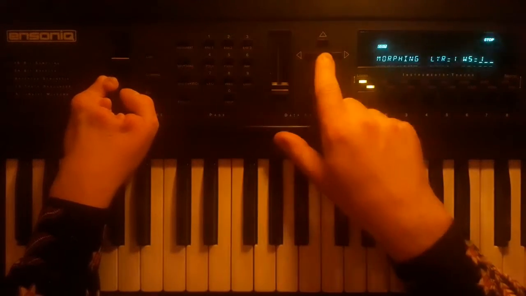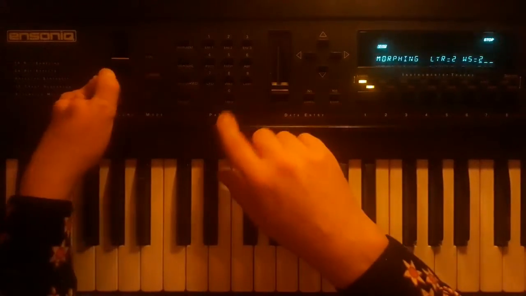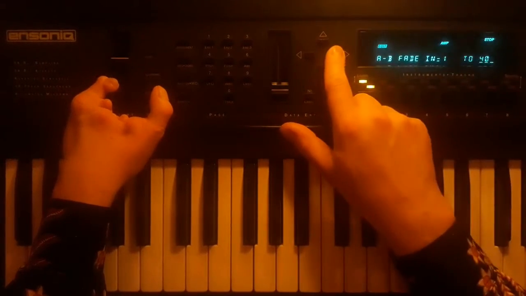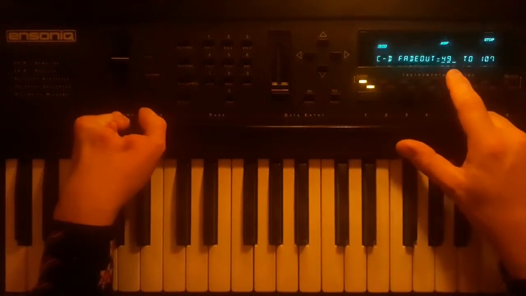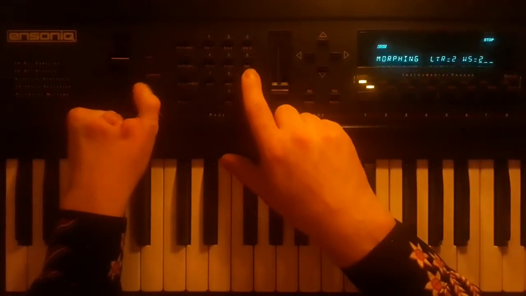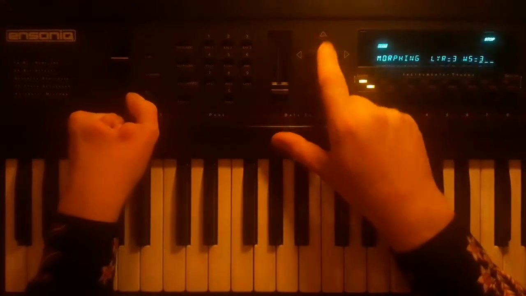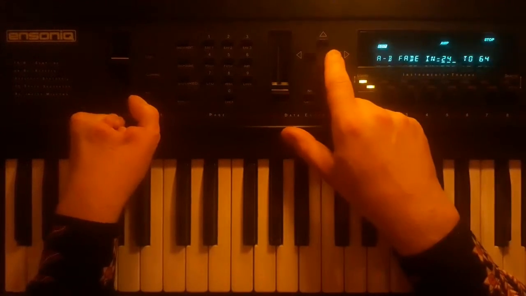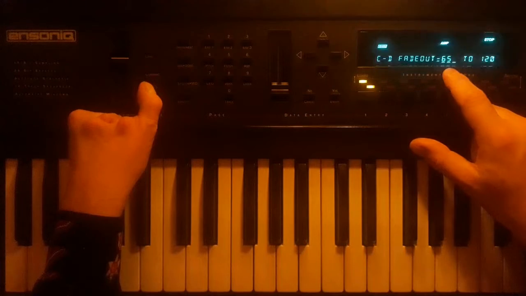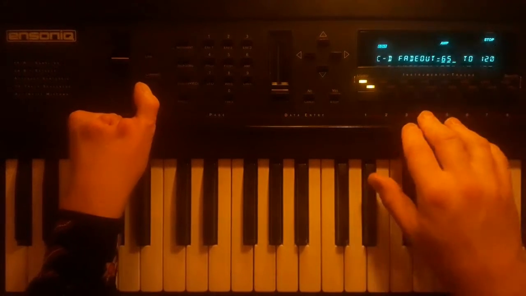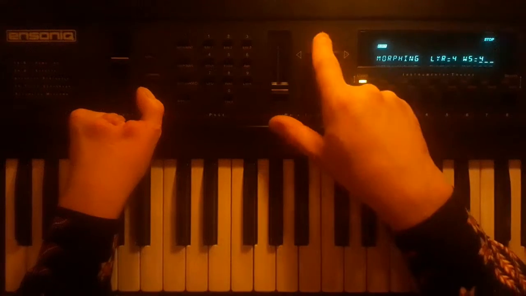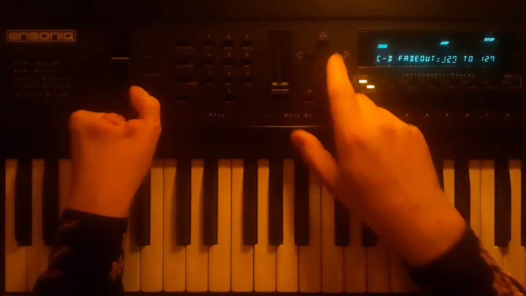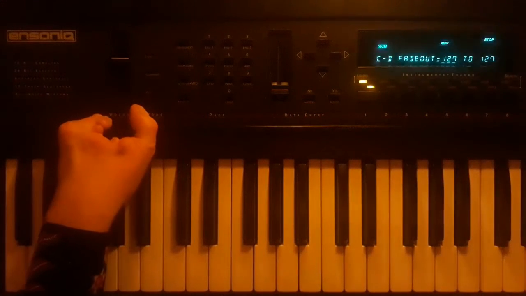And let's go to layer 2 and edit amp3, set the fade in from 1 till 40 and the fade out from 49 till 107. And layer 3, edit amp3, let's set a fade in from 24 to 64, the fade out from 65 to 120, and then layer 4, let's set a fade in from 66 to 126 and then a fade out from 127 to 127.